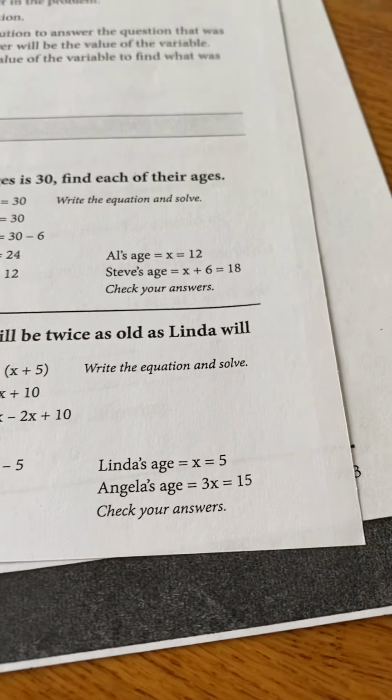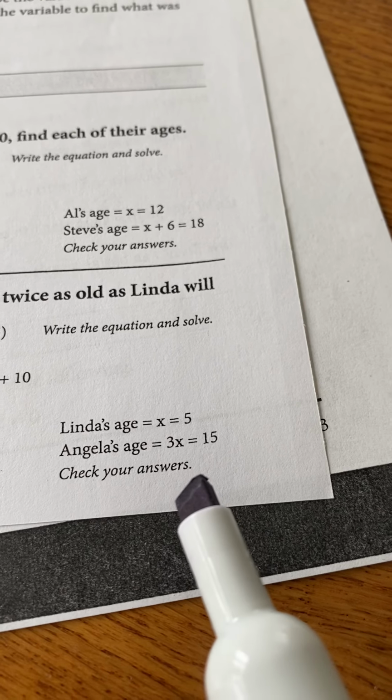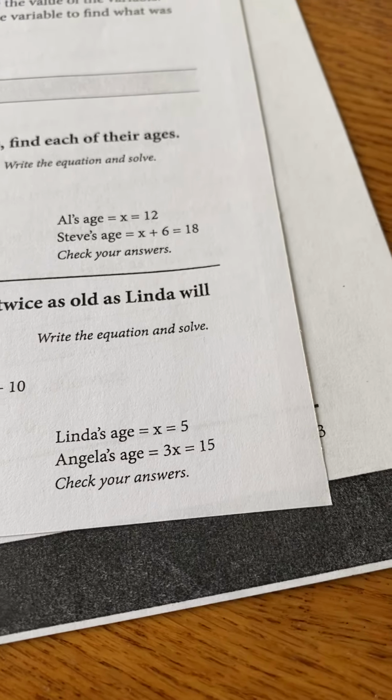So you would plug that in. Linda's age is 5 because x equals 5. And then when you plug it into Angela's age of 3 times, because she's 3 times as old, you do 3 times 5, which equals 15.